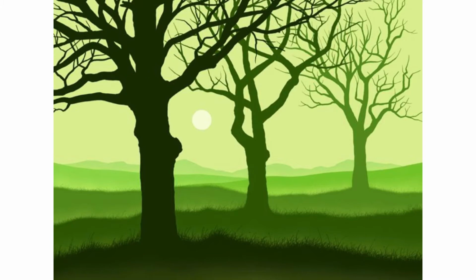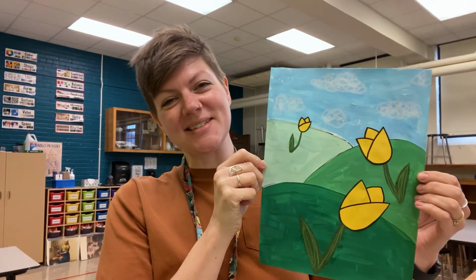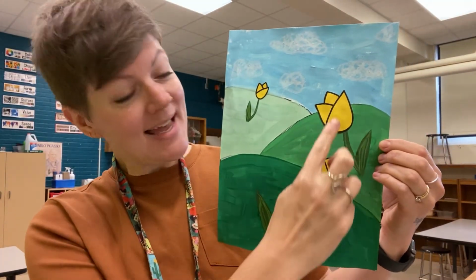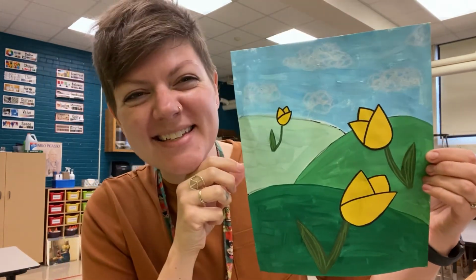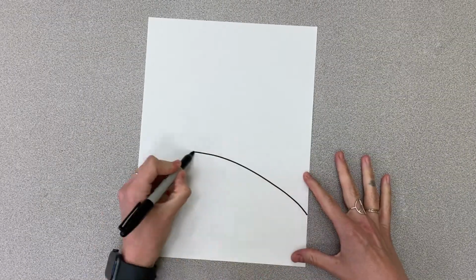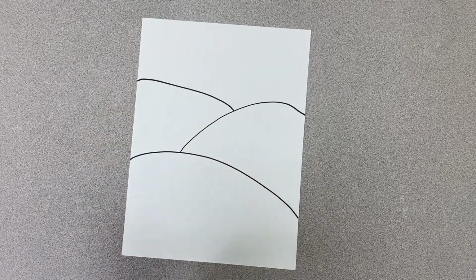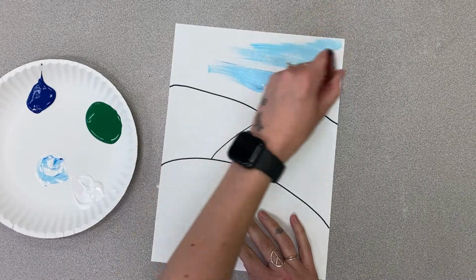Check out how I use these tricks in my own piece of art. It is Miss Quizler here to show you how I made these here, near, and far tulips. Check this out. To begin, I'm going to draw 3 overlapping hills on my paper. Next, I'm going to paint the sky blue.